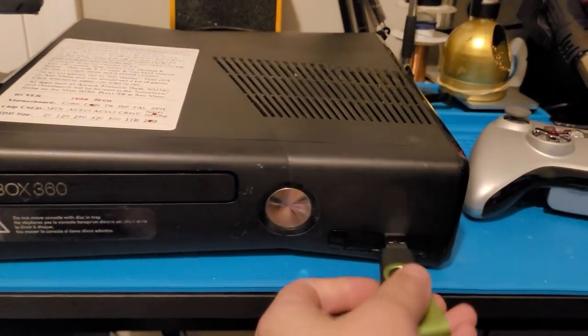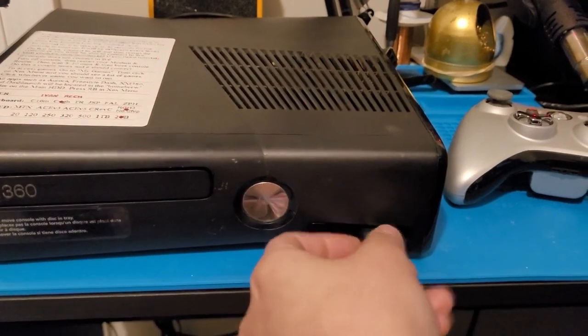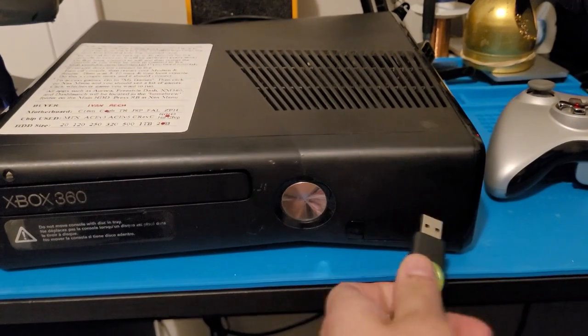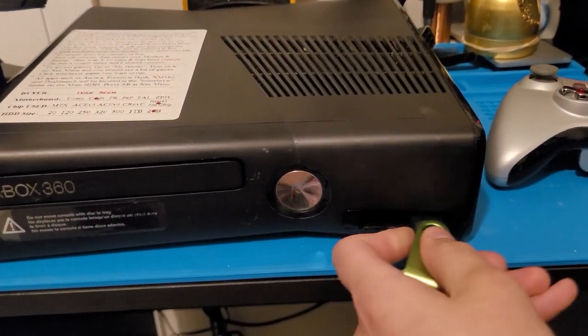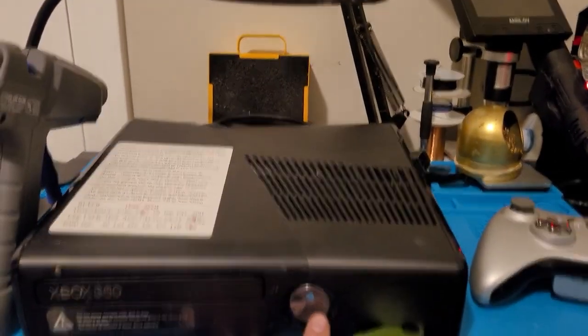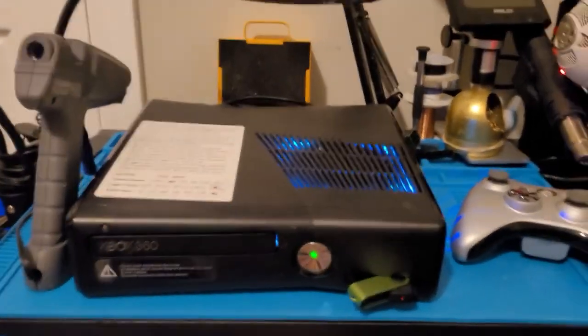Now, you take the USB that we set up, you plug it in. Stupid thing. Is it upside down? Yep, it's upside down. Okay, I've never had this much difficulty using my left hand. Okay, so now the USB's plugged in, and watch what happens.